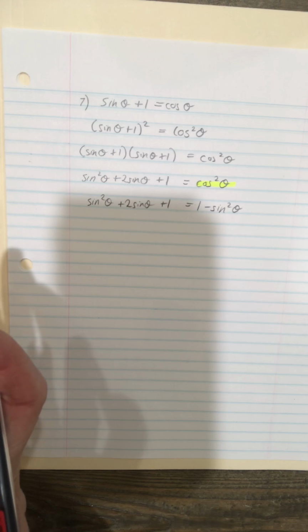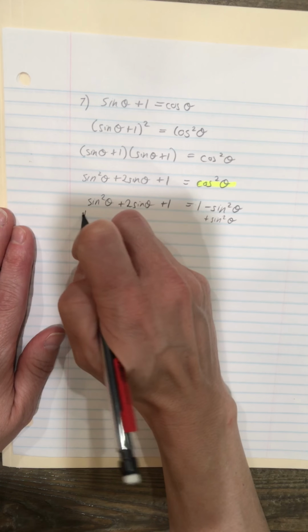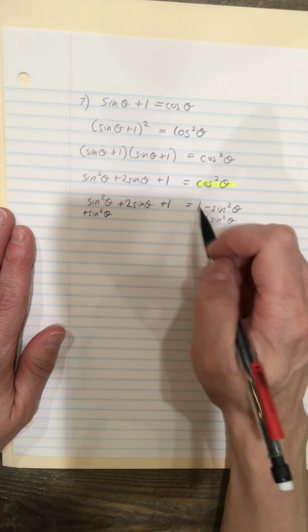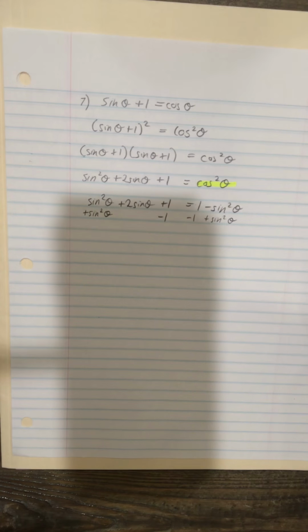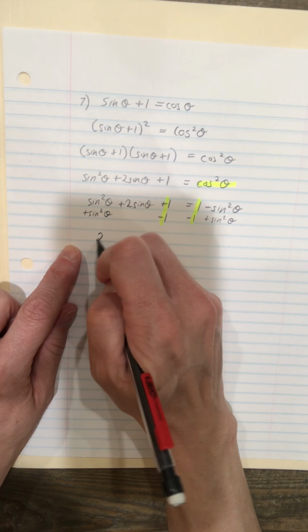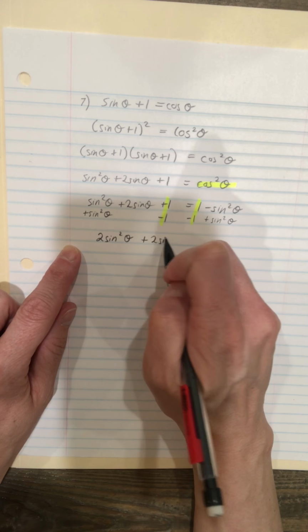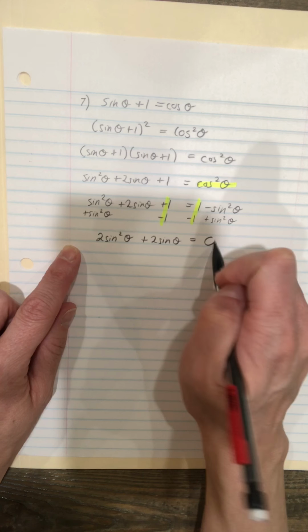When I input that in, now what I can do is move everything to the left. So I can add that sine squared theta, and I can subtract 1. If you notice here, the 1's just cancel out. Now, if you look at this, we get 2 sine squared theta plus 2 sine theta equals 0.